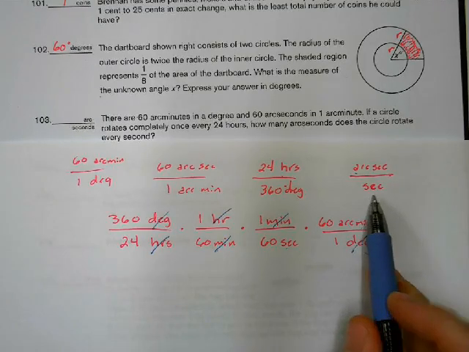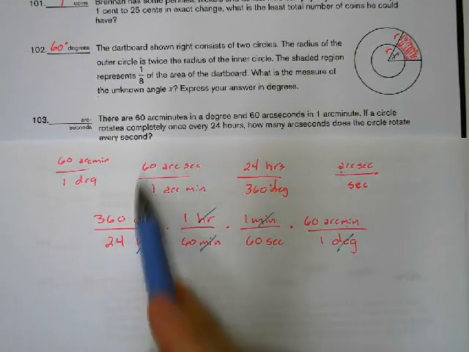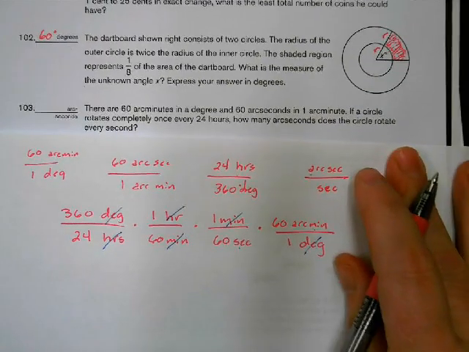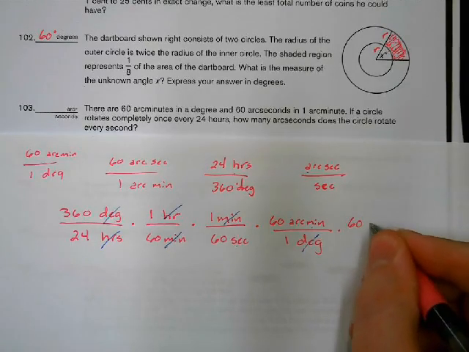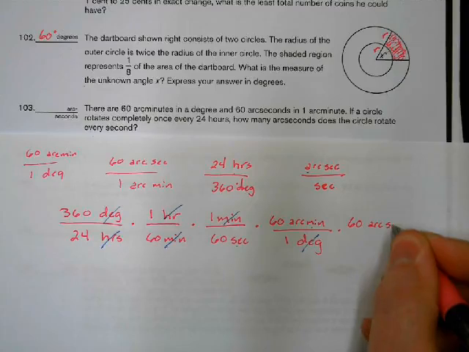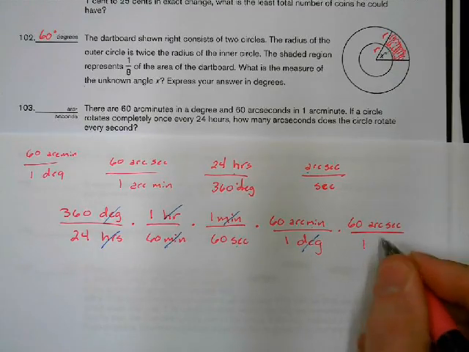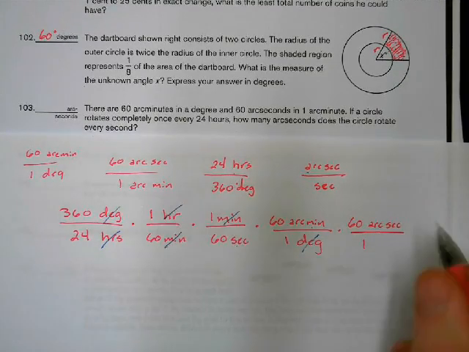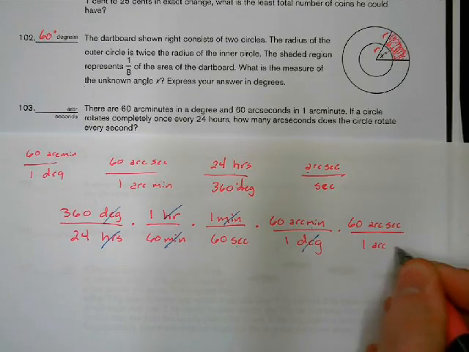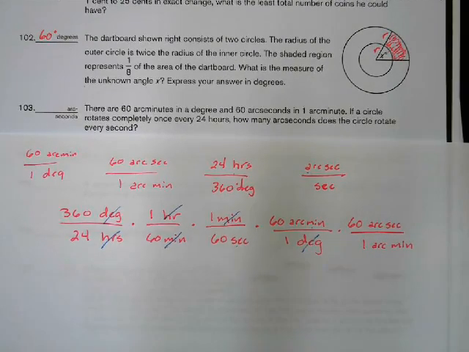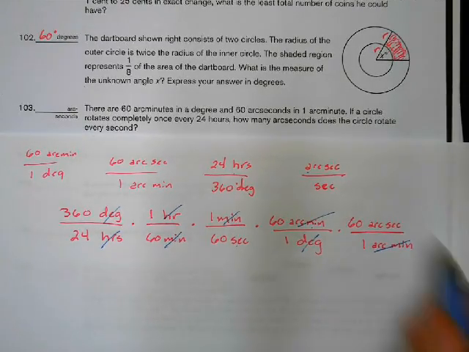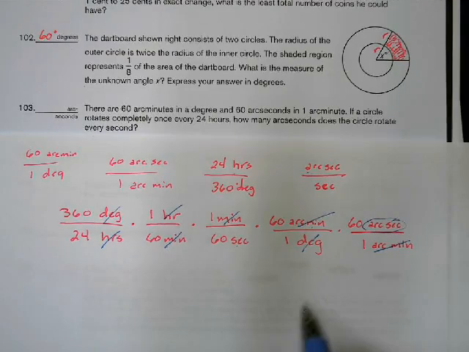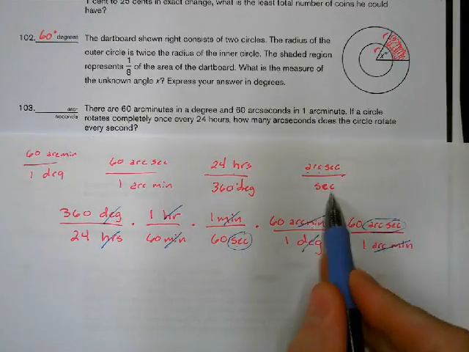So the last one I'm going to use is 60 arc seconds per 1 arc minute. That's what this conversion says we can use. So arc minutes cancels with arc minutes. What are my final units? Arc seconds in the numerator, seconds in the denominator. That's what I wanted. I wanted arc seconds over seconds.